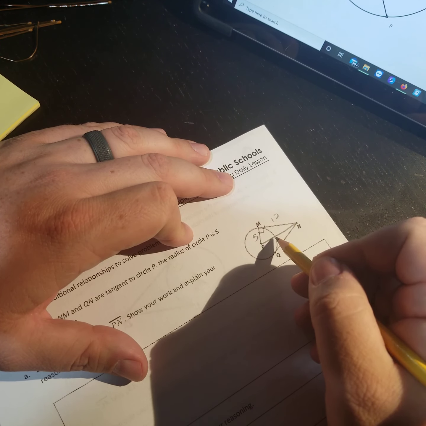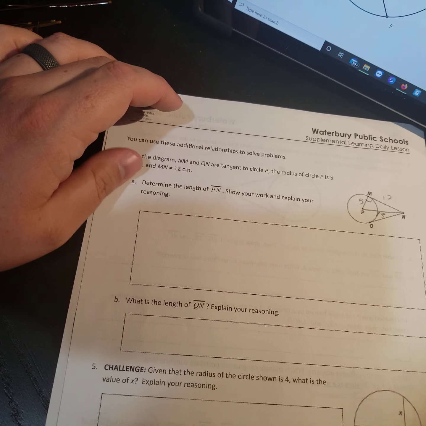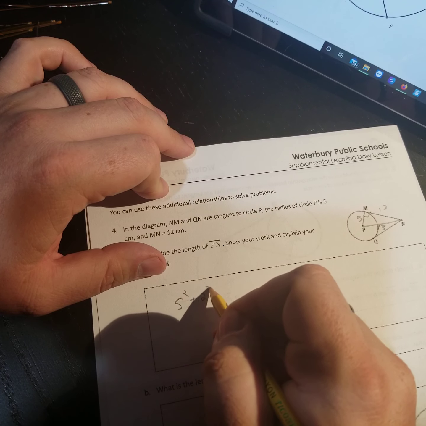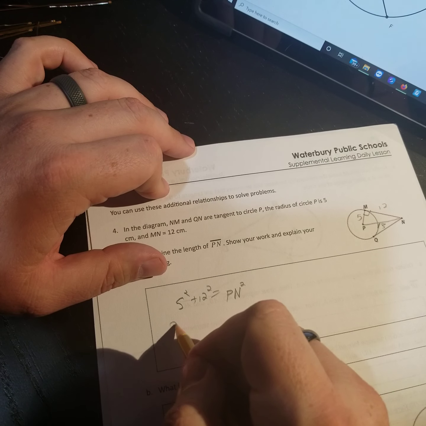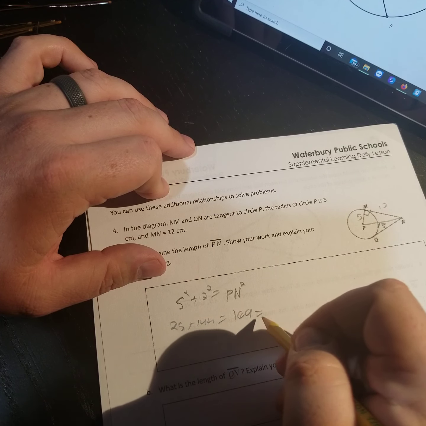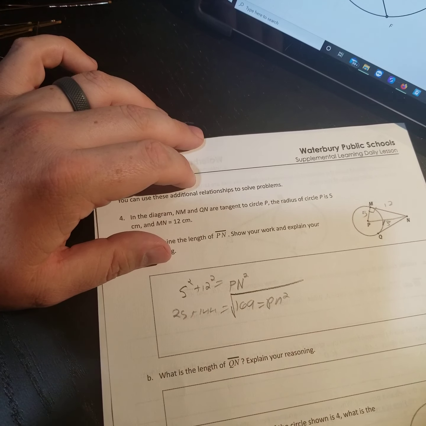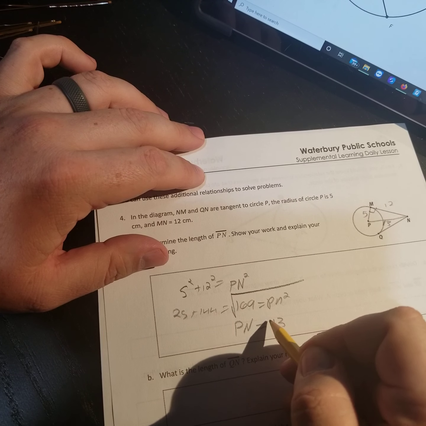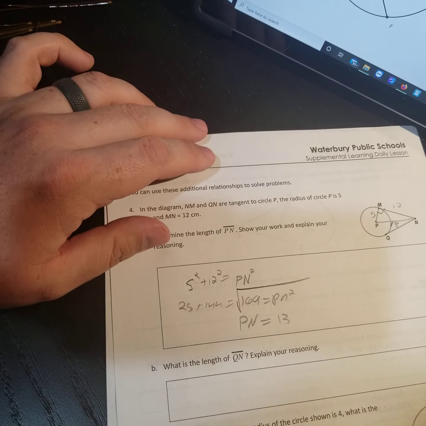So 5, 12, 13. This is a Pythagorean triple. 5 squared plus 12 squared is equal to PN squared. So 25 plus 144 is equal to 169 is equal to PN squared. Take the square root of that. PN is equal to 13 plus or minus. Not possible. You can't have a negative distance.